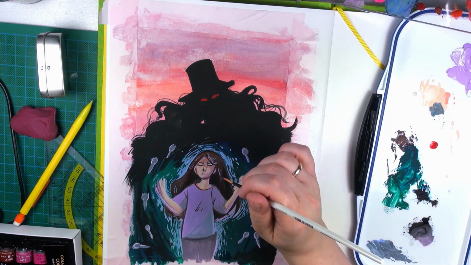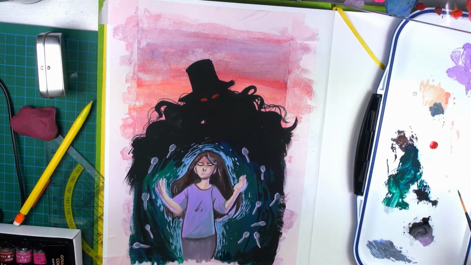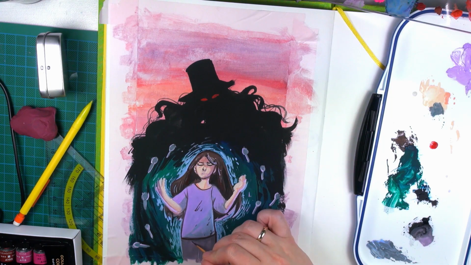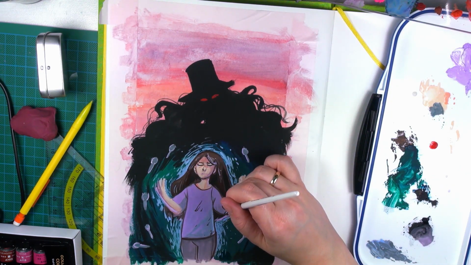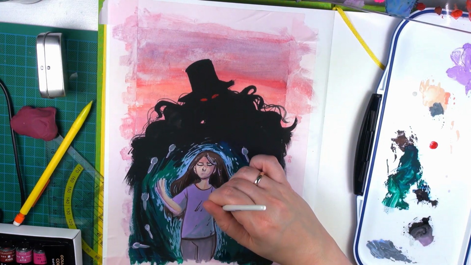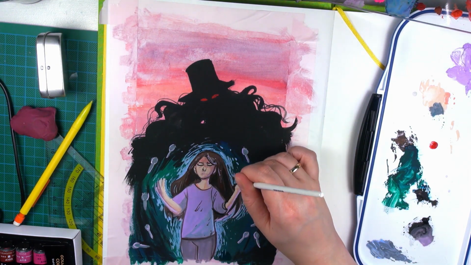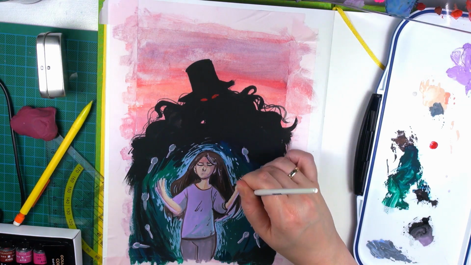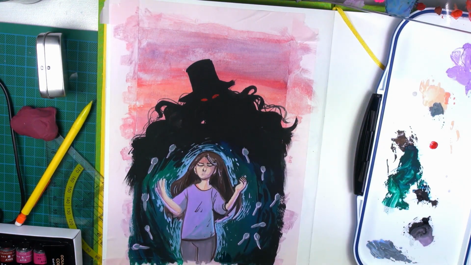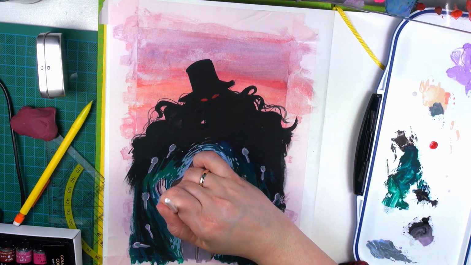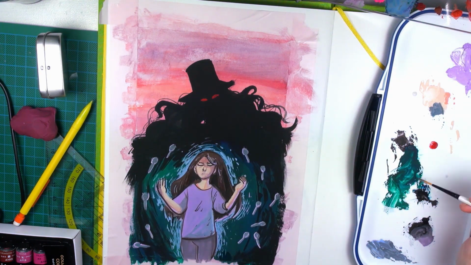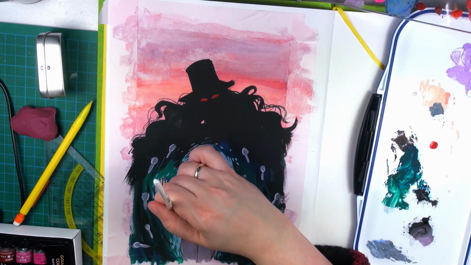So I think we're almost at the end. Let me have a little look. Yeah, we're almost at the end. So let's talk for a second about what I used. I used my A4 watercolor sketchbook I bound myself back in the days in art graphic design school.